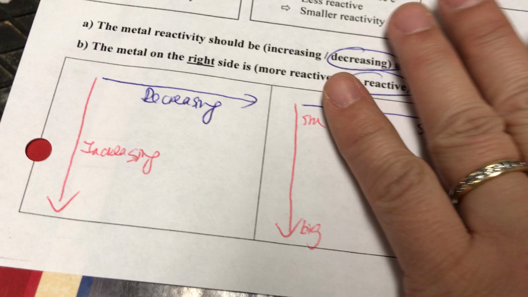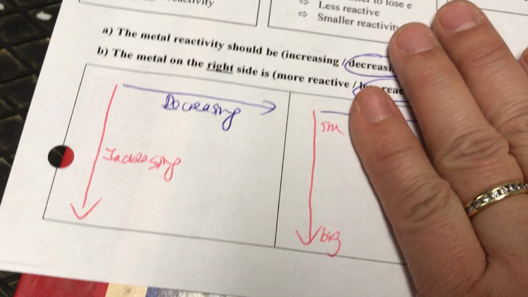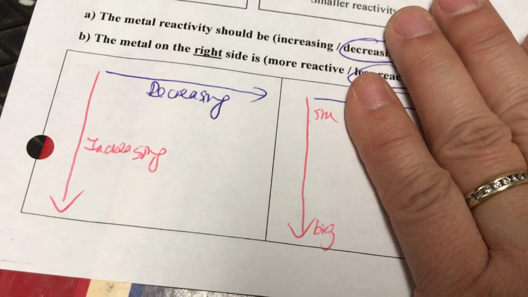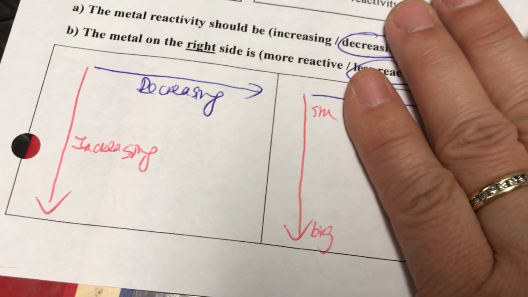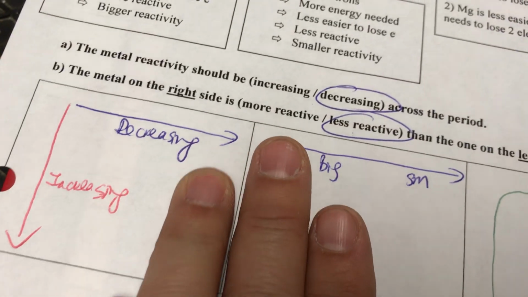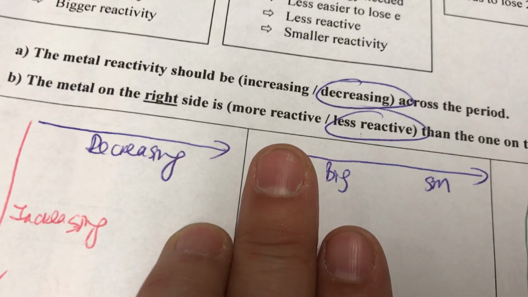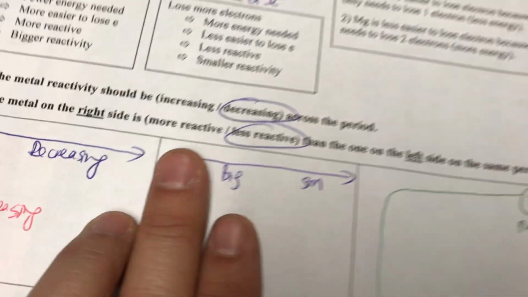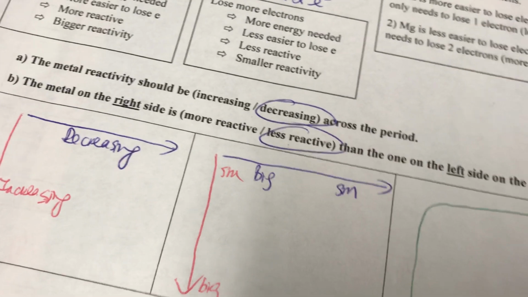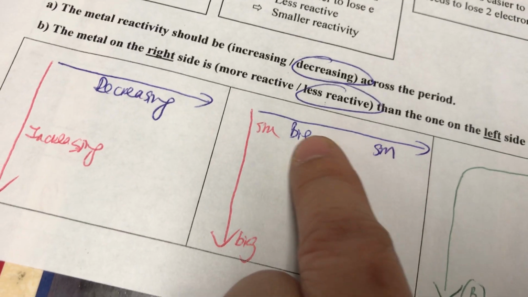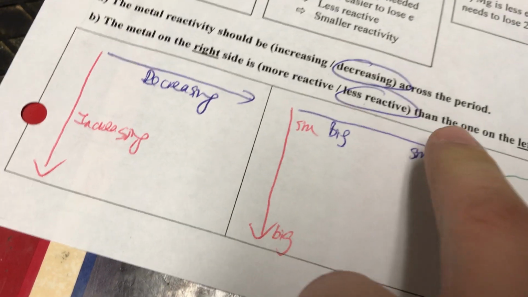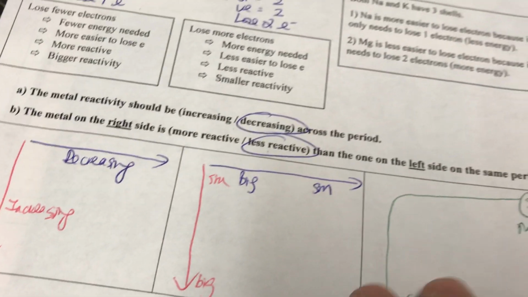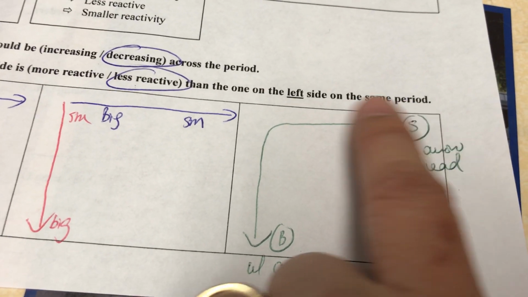And then if you just look at the red arrow, from the top to the bottom is increasing, so from the top to bottom will be small to big. And if you look across the period, it is decreasing, so from the left to the right will be from big to small. Now if you combine the two trends together, you will see small, big, right? Look like this way. So when you combine the two trends into one, we're going to draw like this.